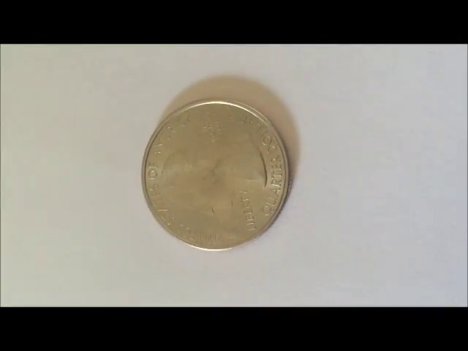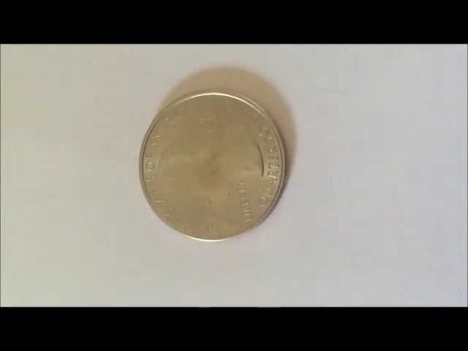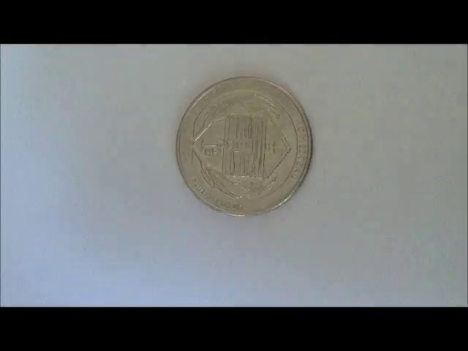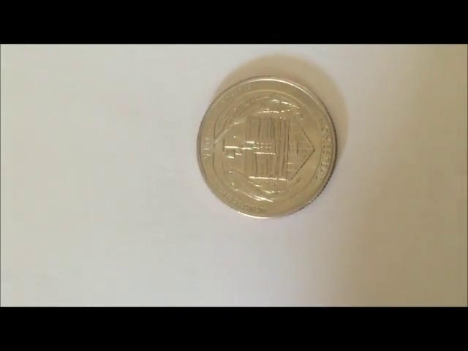Lastly, we see our quarter. Our quarter also has 2 sides. Our quarter is worth 25 cents.